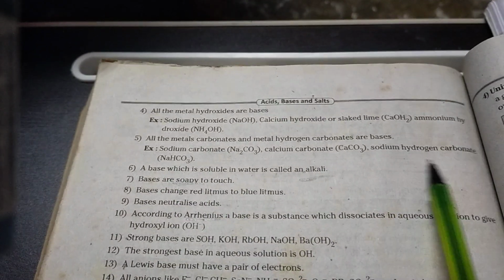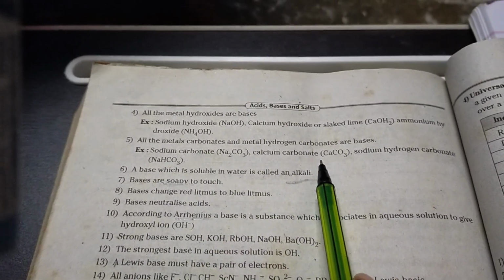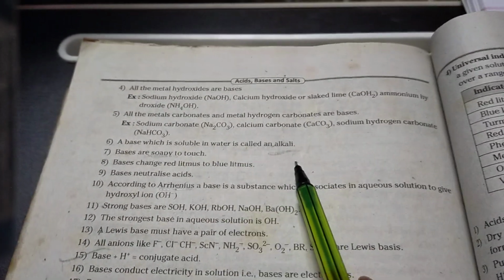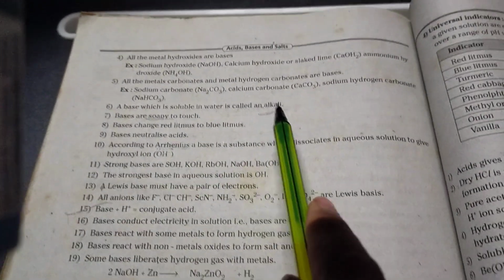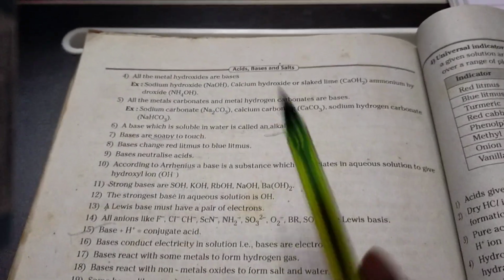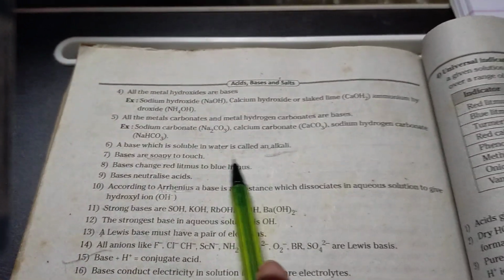So we can see this in a common way. Sodium and calcium are bases. When they react with anything, we get bases. A base which is soluble in water is called an alkali. So there is a very big difference between a base and an alkali. An alkali is nothing but a base which is soluble in water.